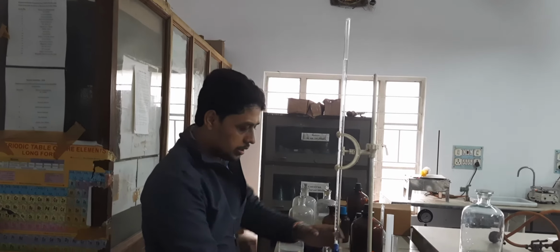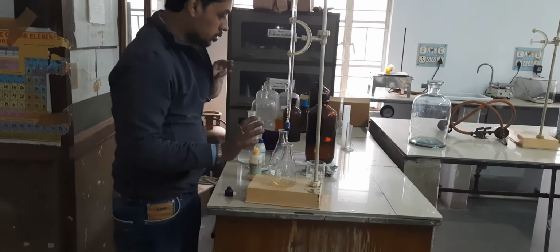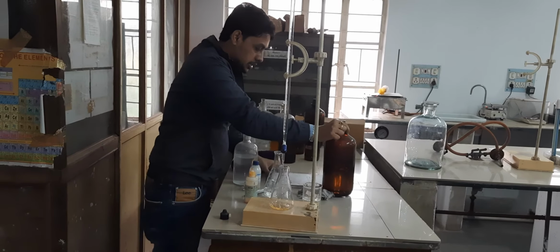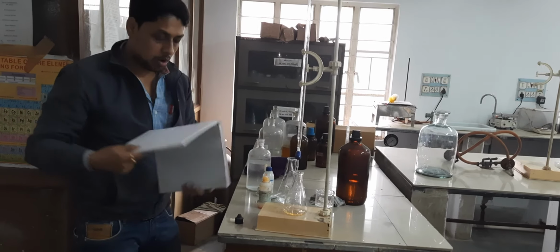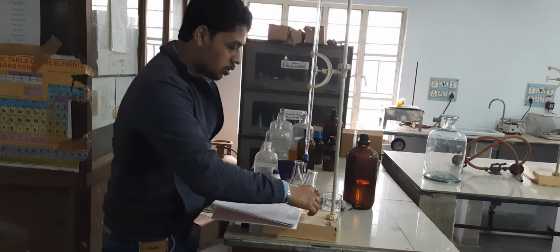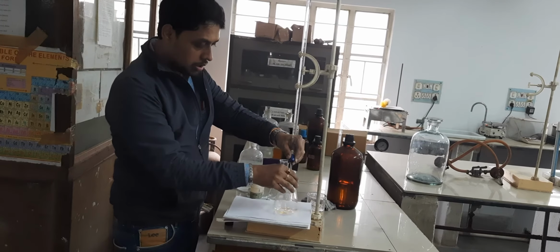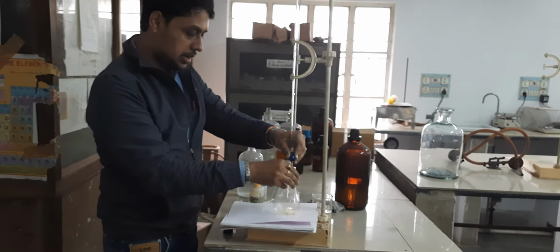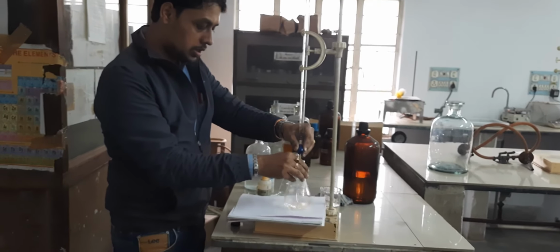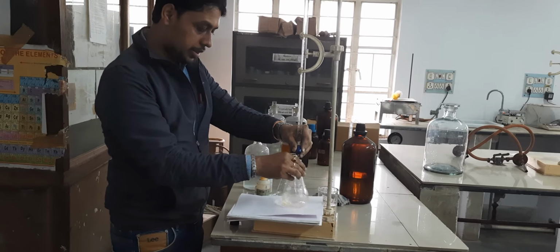Now we start addition of H2SO4 from the burette. It will be better to check the color change if we place a whitish paper below the conical flask. My solution color is now yellow. Now I have started addition of H2SO4 dropwise. Once it turns pink, stop addition.